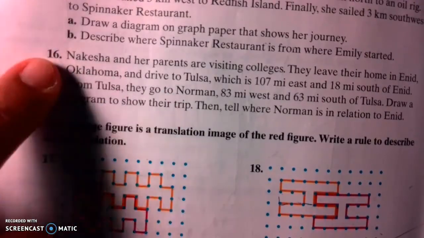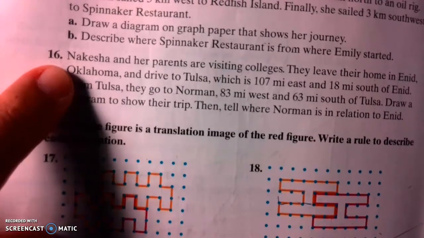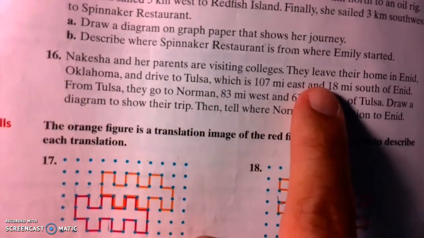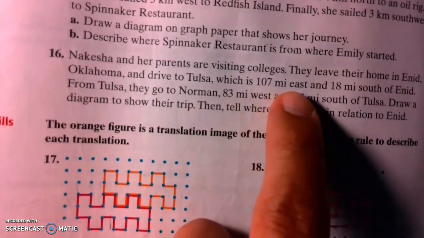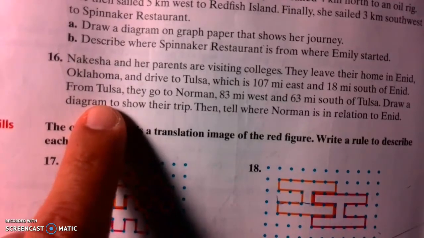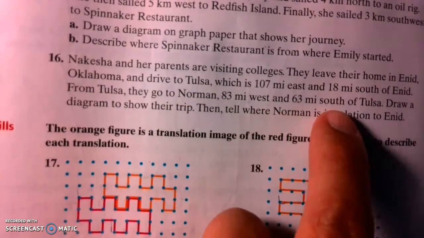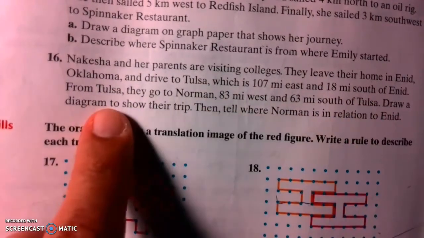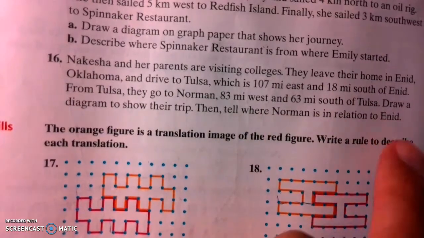Okay, next I'm going to look at number 16 here. I'm going to first read it and then kind of walk through the problem. It says, Nikisha and her parents are visiting colleges. They leave their home in Eden, Oklahoma, and drive to Tulsa, which is 107 miles east and 18 miles south of Eden. From Tulsa, they go to Norman, 83 miles west and 63 miles south of Tulsa. Draw the diagram to show their trip, then tell where Norman is in relationship to Eden.